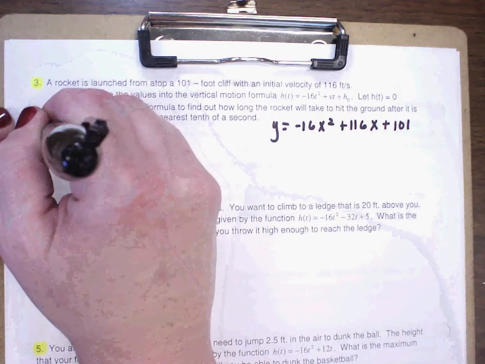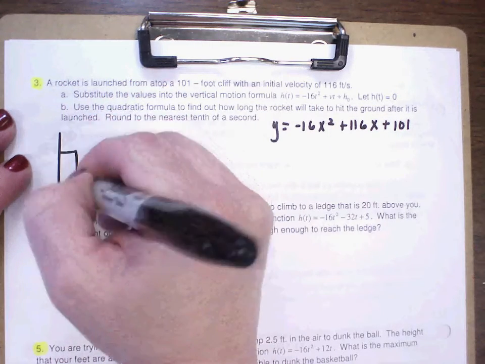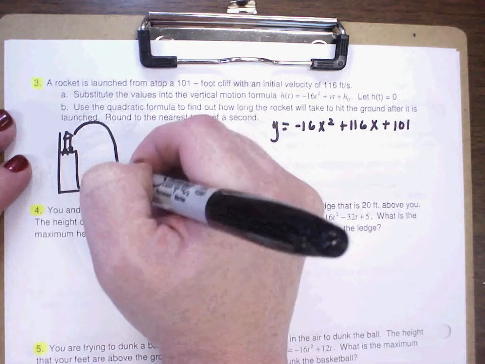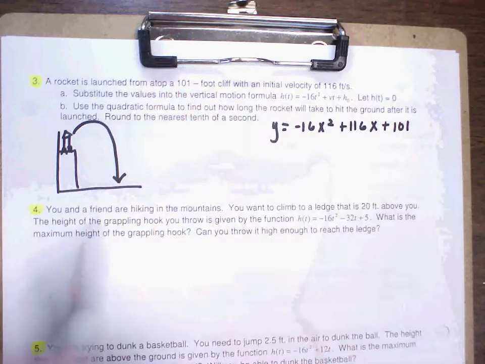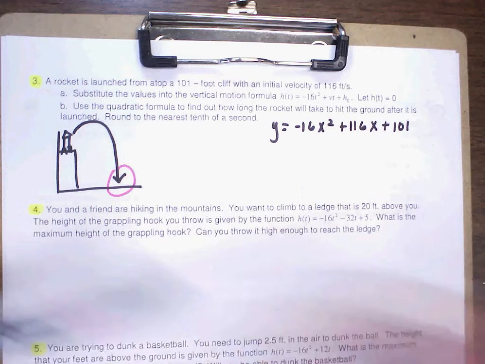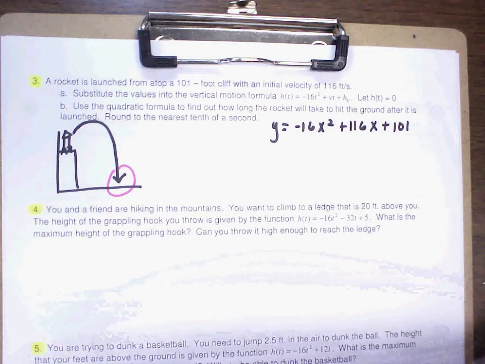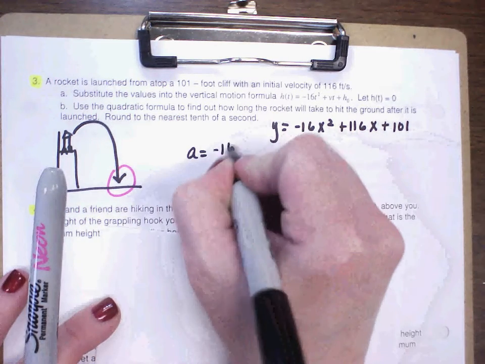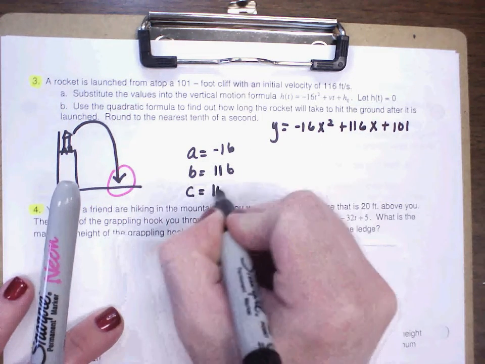I am most definitely not going to factor this, right? So you got a rocket, and he's launched, and he's going to go up and then down. Use the quadratic formula to find out how long the rocket will take to hit the ground. So I'm looking for one of my zeros, correct? Alright, so I'm going to use the quadratic formula to solve this. What's my A? Negative 16. What is B? 116. And C would be 101, right?